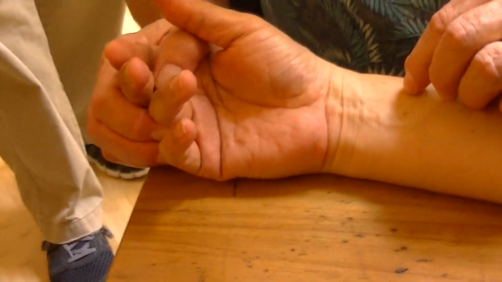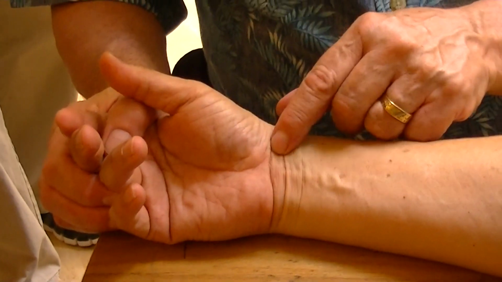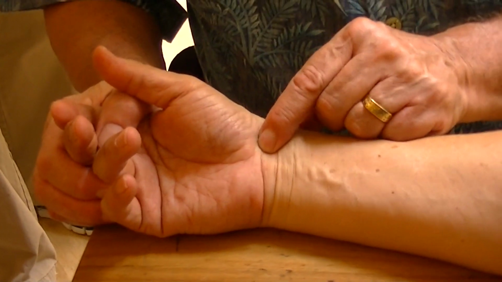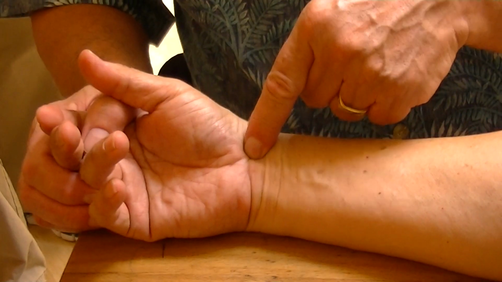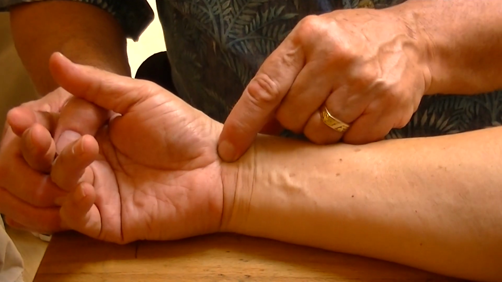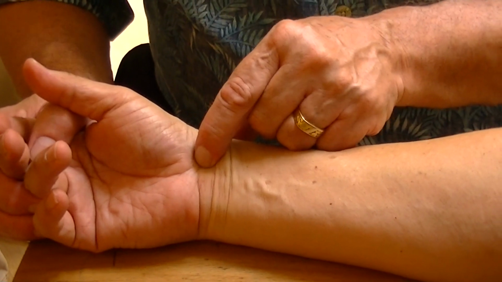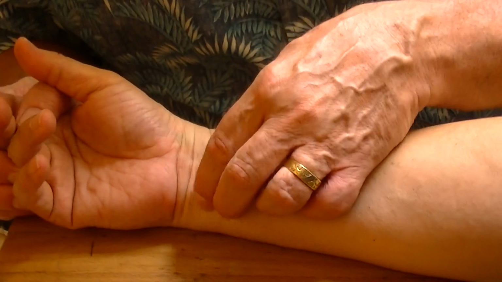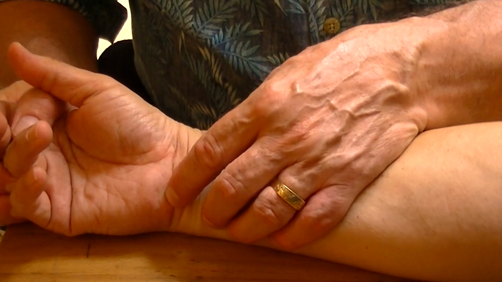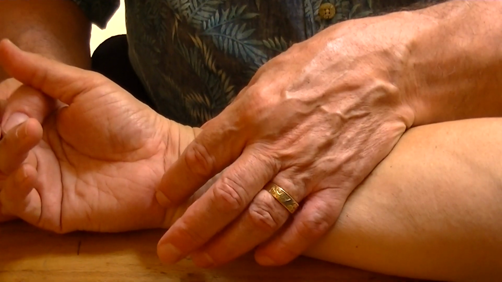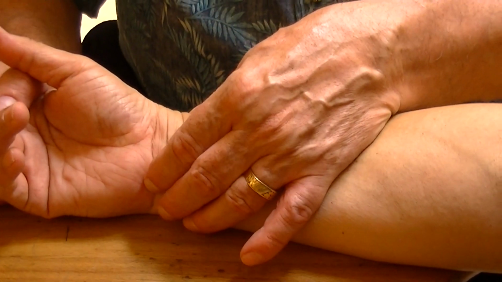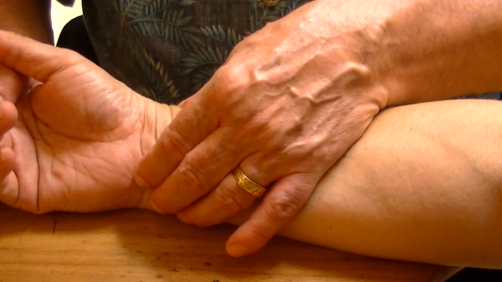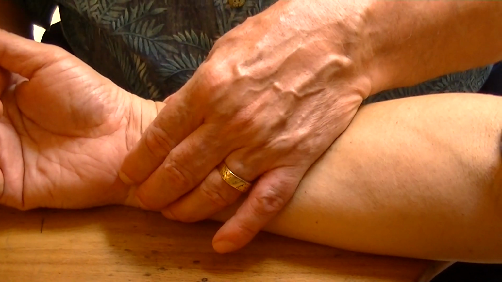And right here, we'll notice if we follow that flexor carpi radialis tendon down, that bobble that we just felt corresponds to this line. So the flexor retinaculum begins by attaching to the scaphoid tubercle. On the opposite side of the wrist, we follow the flexor carpi ulnaris down, we'll find that the pisiform is on this line. So the pisiform is also a proximal attachment of the flexor retinaculum.